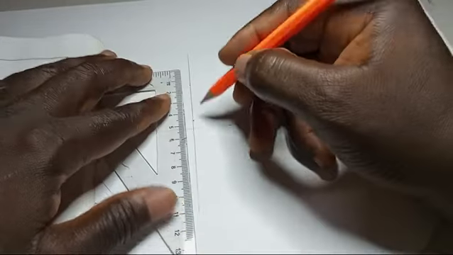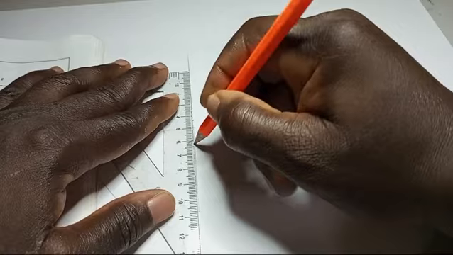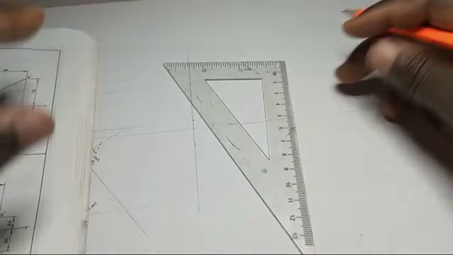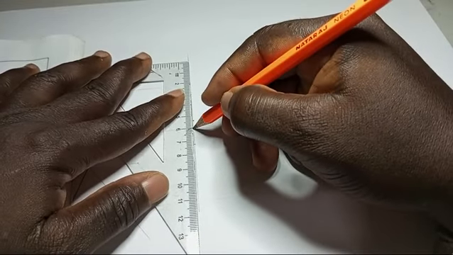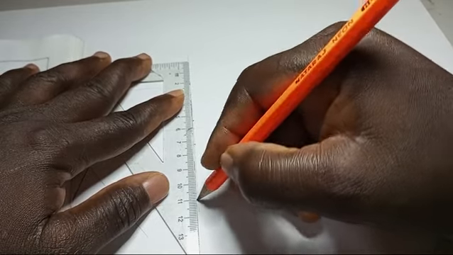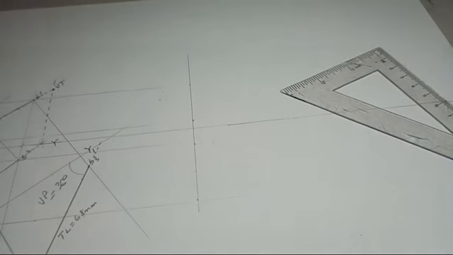So 24 divided by 2 will be 12. I'll measure 12 here. Then 100 divided by 2 will be 50. I measure 50 for this one. That's 50. So I can now draw a horizontal line from all those points.